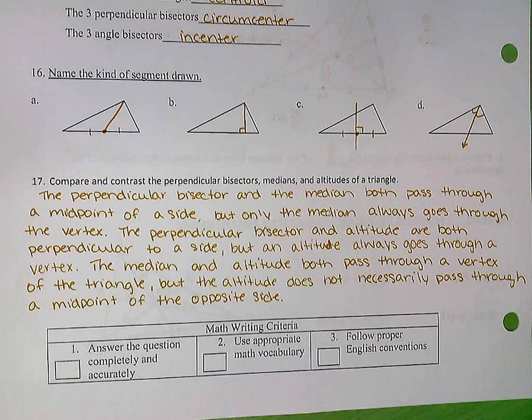So where is that located? This one is obtuse. Okay, and then this is the right triangle.